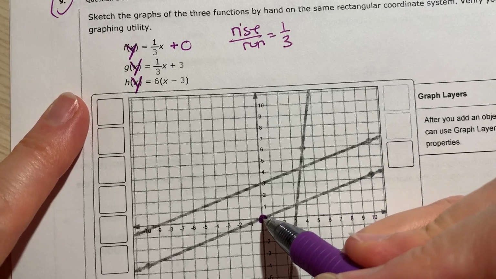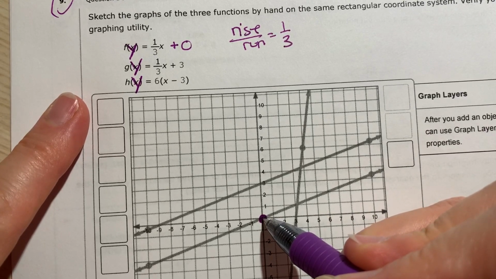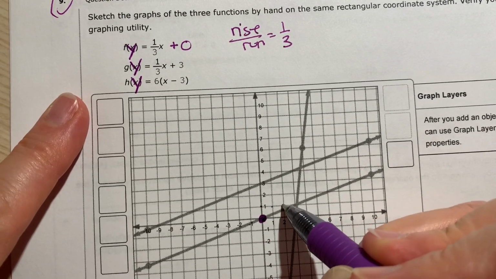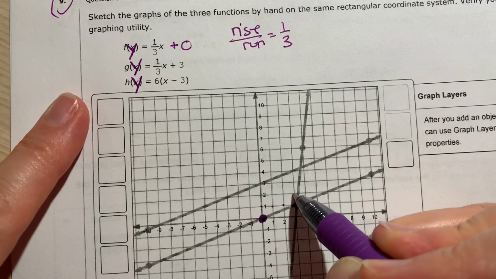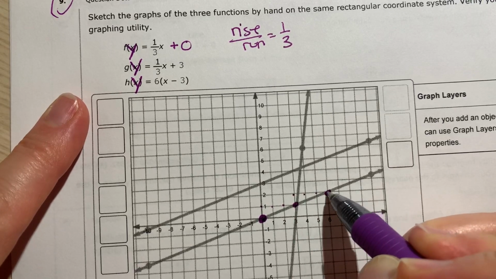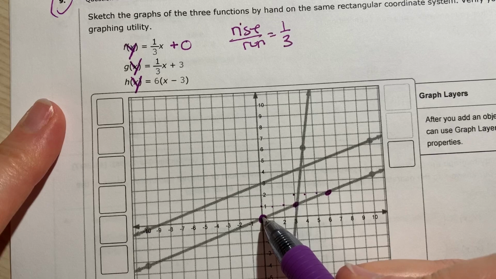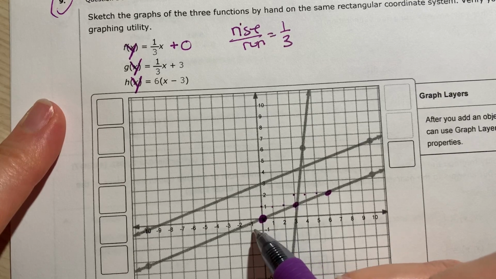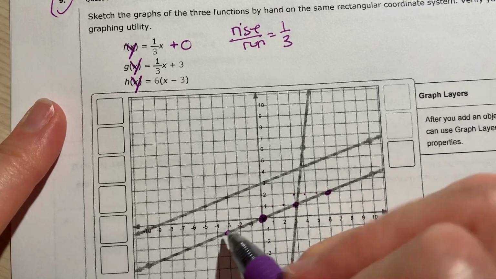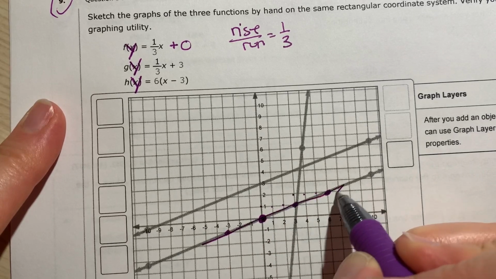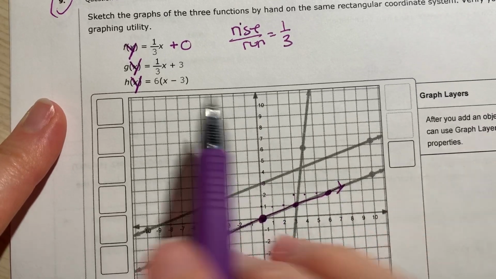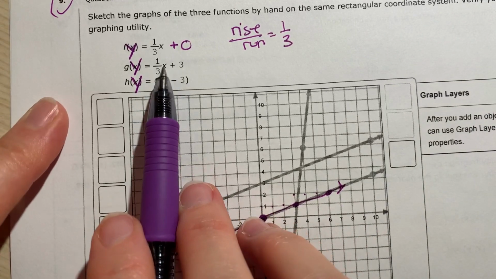So start at the point you just plotted, and rise 1 and run 3. Put another point. Rise 1 and run 3. Put another point. You can go the opposite way too. Then you're going to go down and to the left 3. So here is my first line. That's y equals 1/3 x.